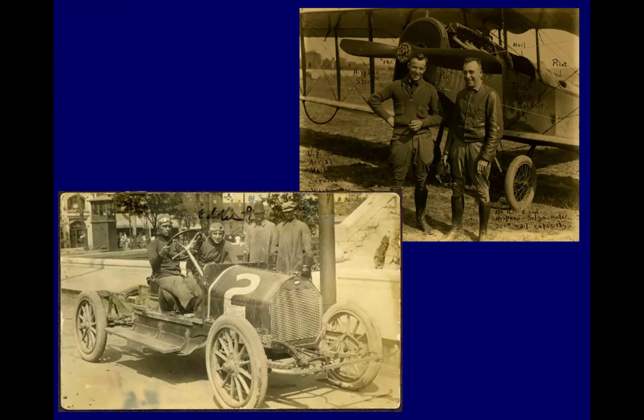So again, just some really cool stuff, but you'd be able to place these into their time periods based on the tires, based on the clothing that they're wearing. If you look at the leather jacket and the boots that he's wearing in front of his plane, those are holdovers from his time in the military, very militaristic in nature.